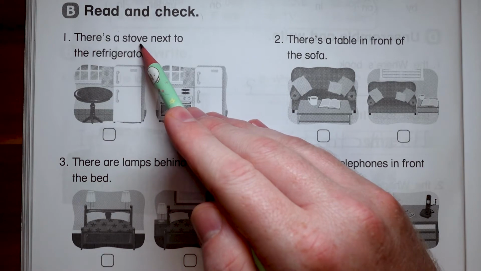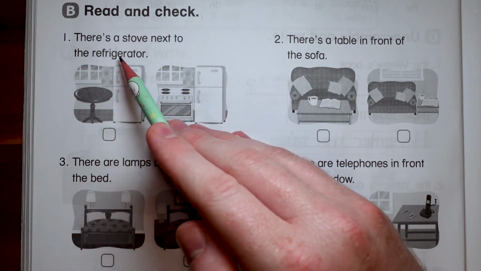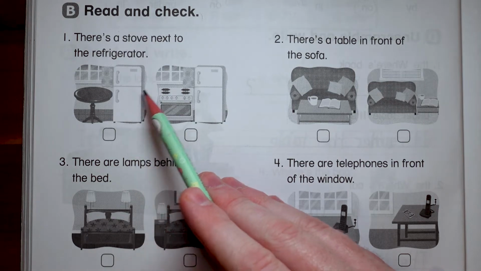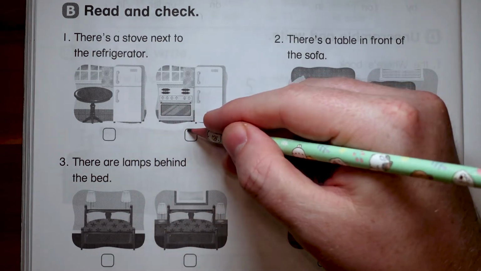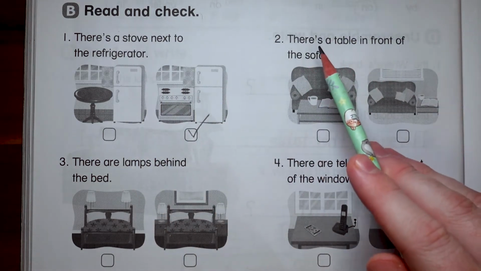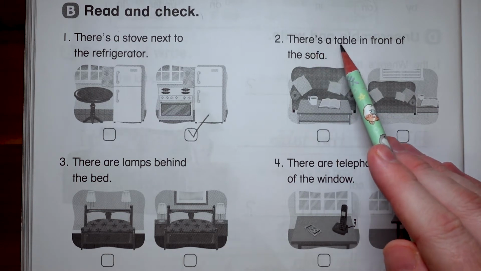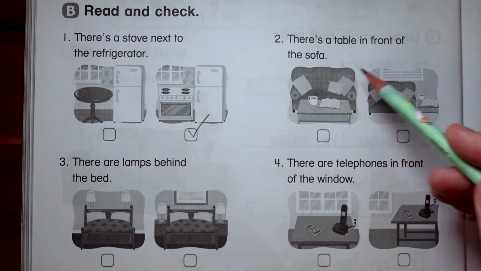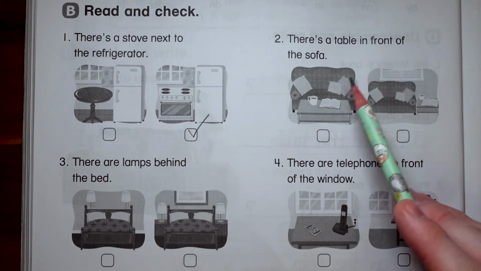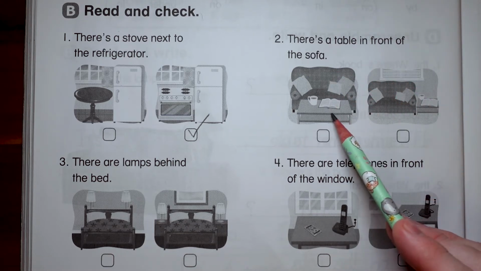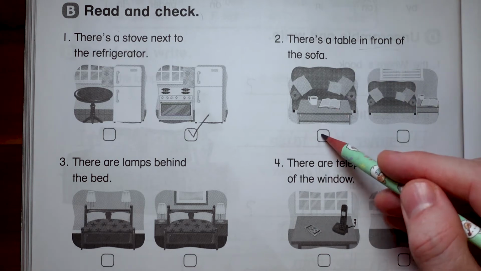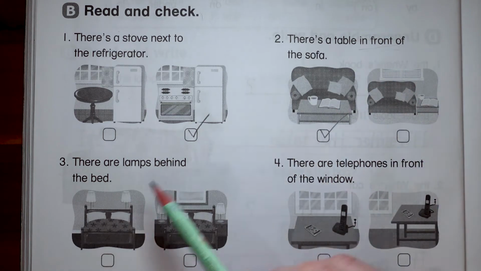There's a stove next to the refrigerator. This one has a table next to the refrigerator, and here is a stove. So that's the right one. Number 2, there's a table in front of the sofa. They both have sofas, but in this one, the table is in front, and in this one, the table is next to. So here, we should check the first picture.